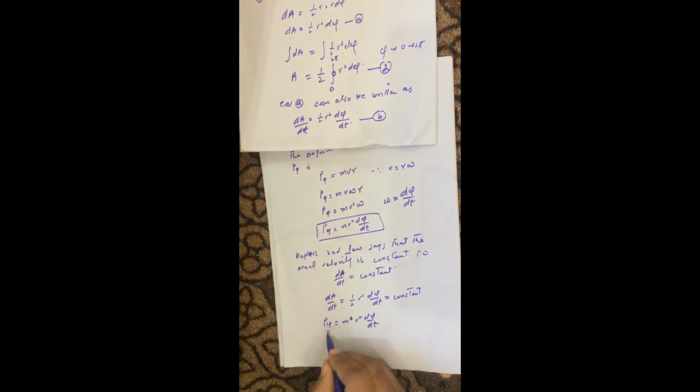So P of phi over m is equal to r square d phi by dt, which I call equation number 4.